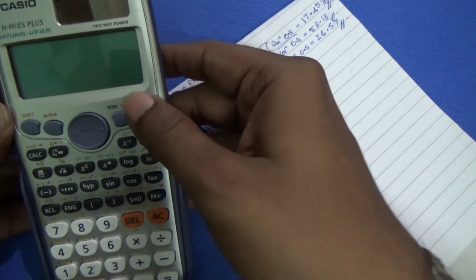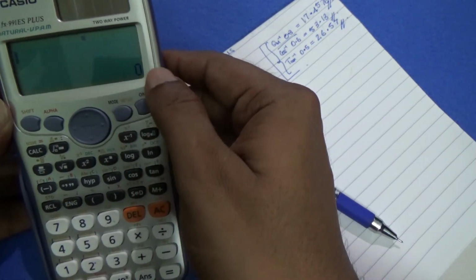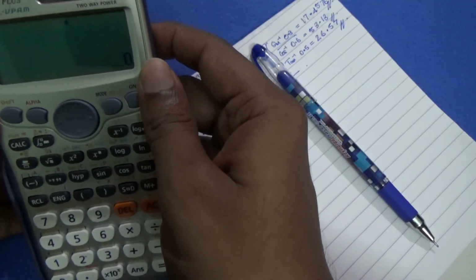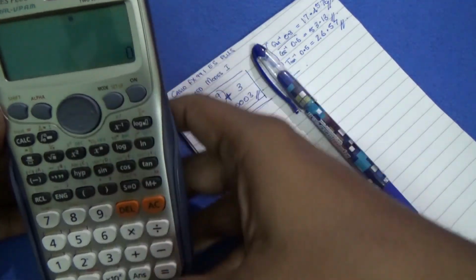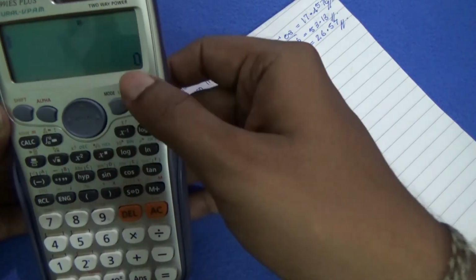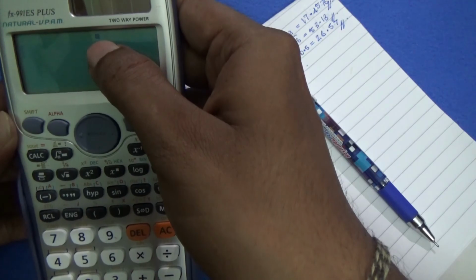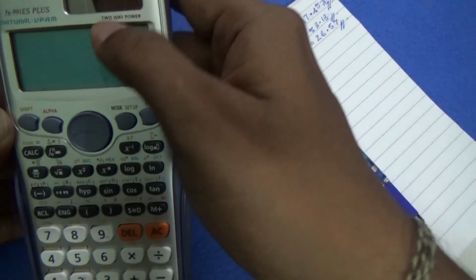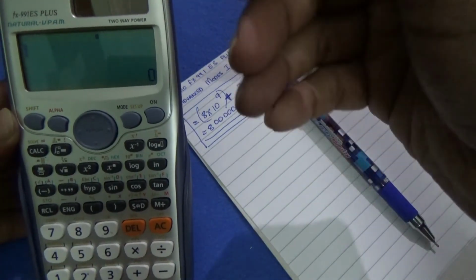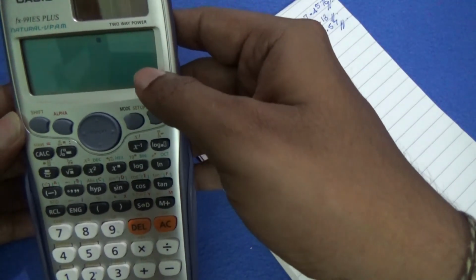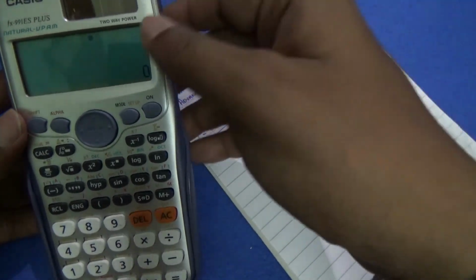Now we saw the mode button and the setup button and how many functions they have. Now if you just check this calculator and if I press my AC or I press my on, I only get one thing displayed, that is my degree mode. But this doesn't come in its default state. When you open your calculator from the box or when you buy it new, it comes in a different setup.